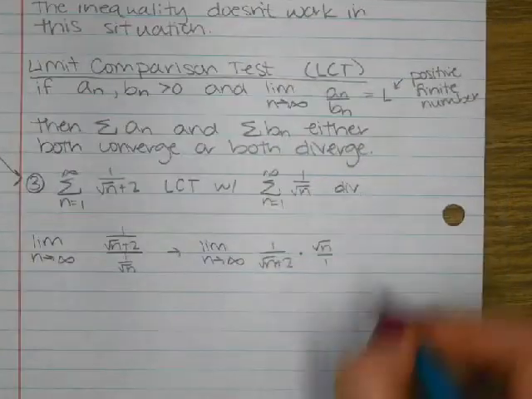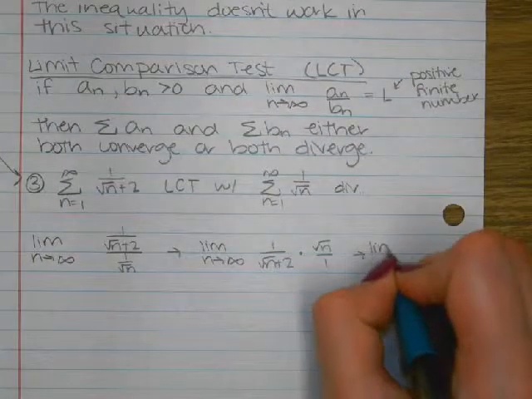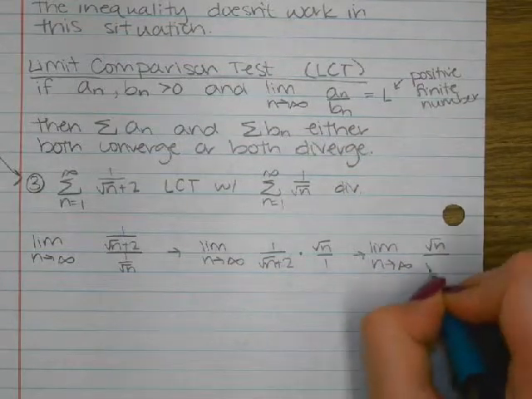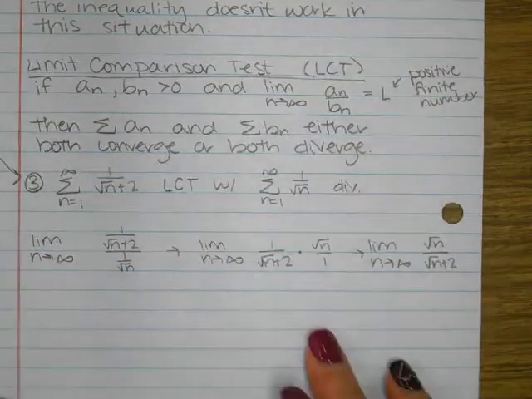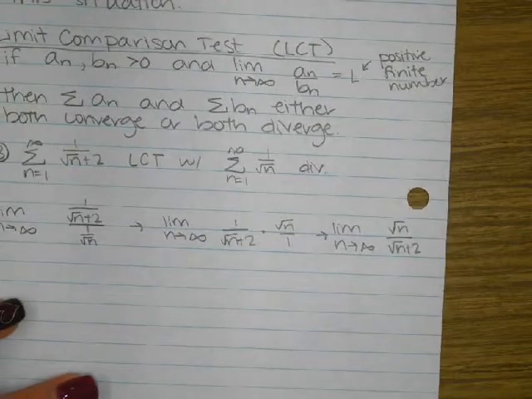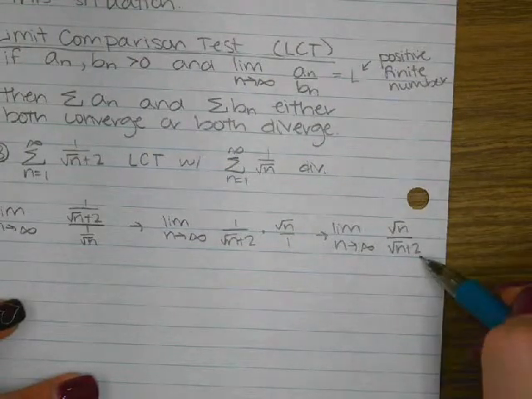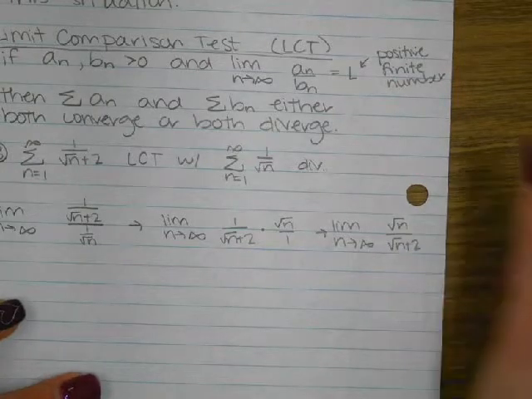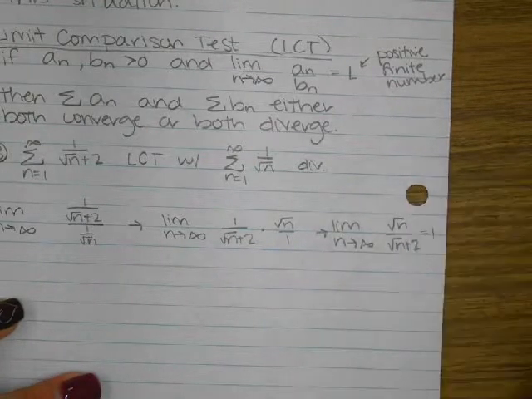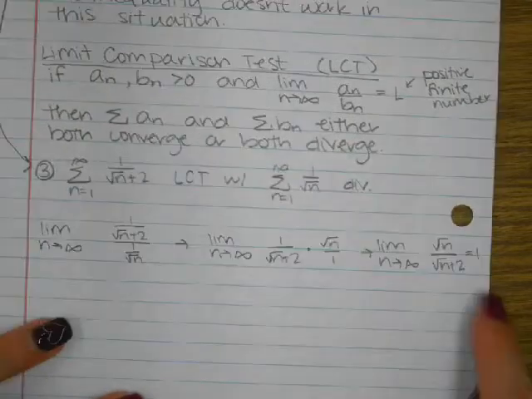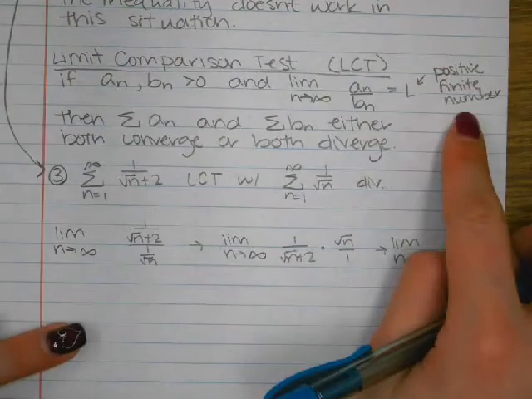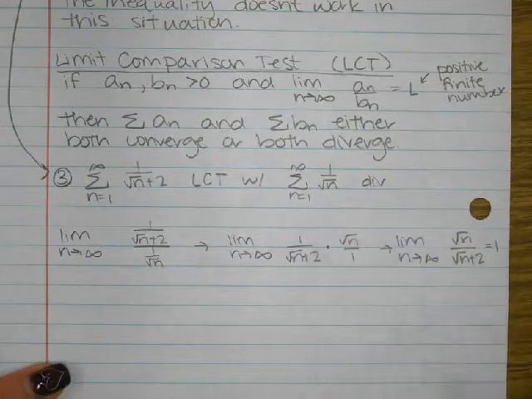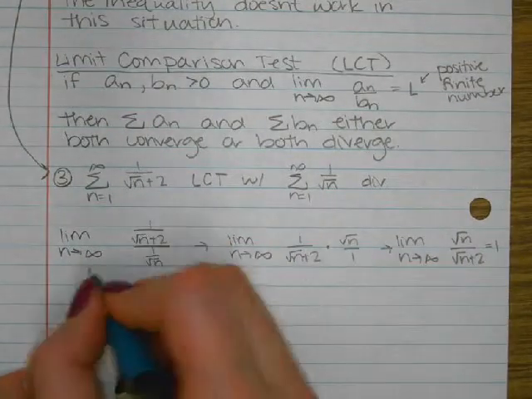And so that means what I'm actually finding the limit of is square root of n over square root of n plus 2. So we know that when we plug in infinity, that plus 2 doesn't do much to the infinity. And so these two are exactly the same. That means that this limit is ultimately 1. And since the limit is 1, that means the limit is a positive finite number. And this one diverges. And so our conclusion is that this one would diverge as well.